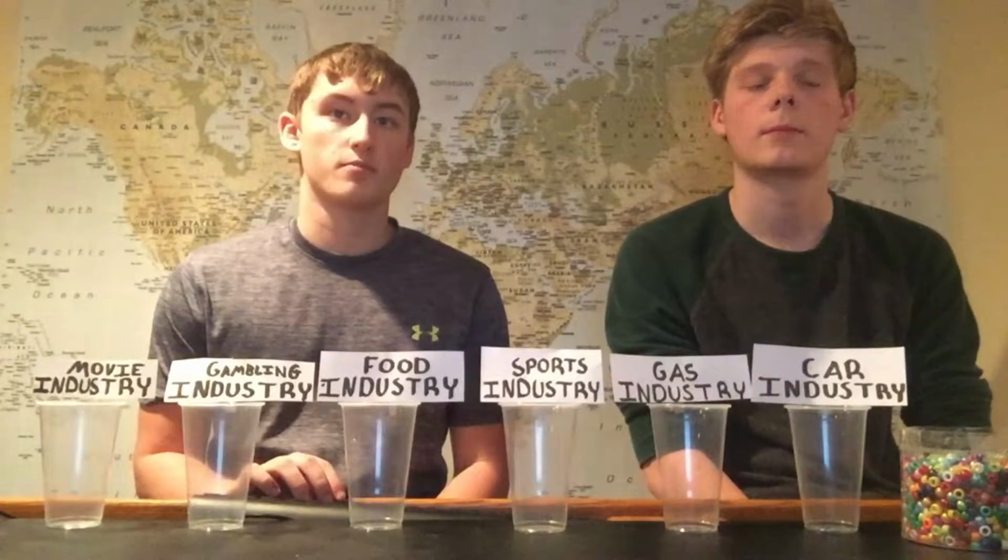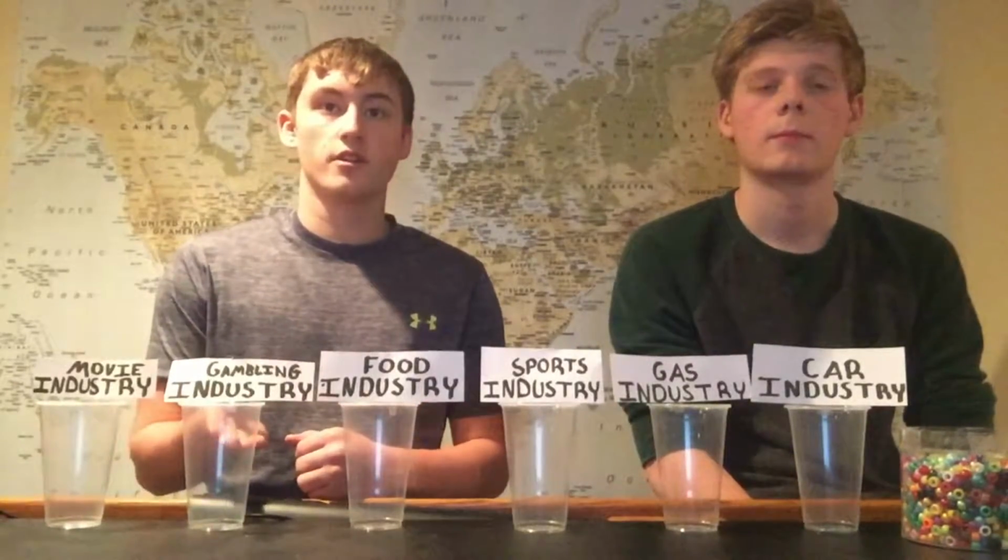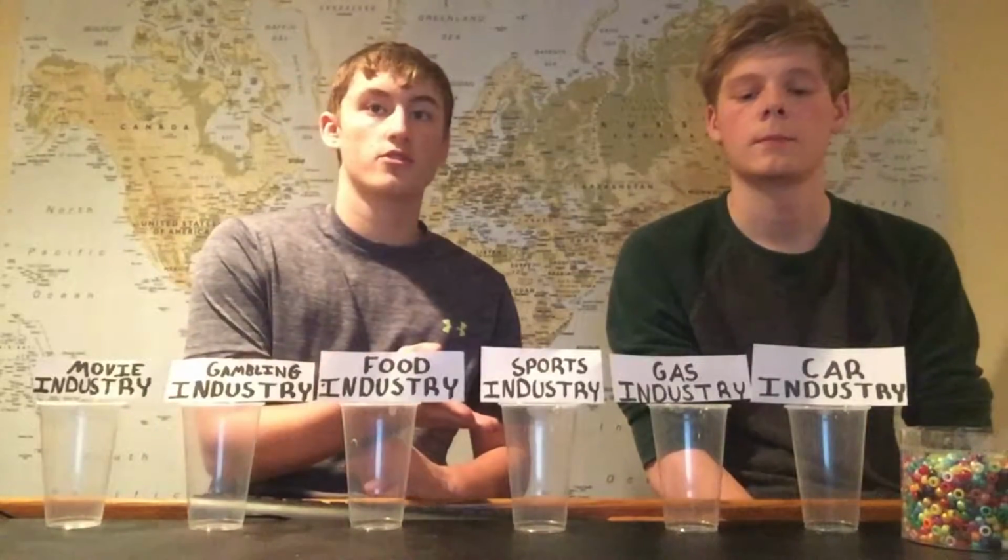We have a model here to visually show you how an oligopoly impacts the economy. In this model, the beads represent money and Davis is the consumer. Davis receives 12 scoops of beads per month. There are 6 different industries Davis can put his beads. These are the movie industry, gambling industry, food industry, sports industry, gas industry, and car industry.